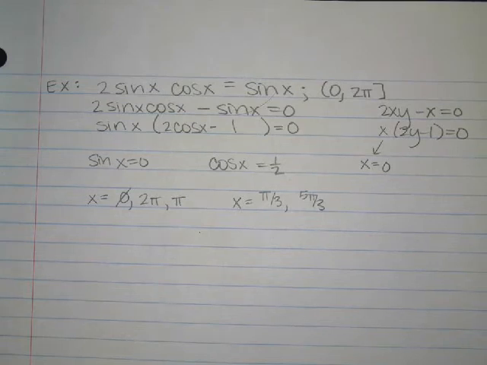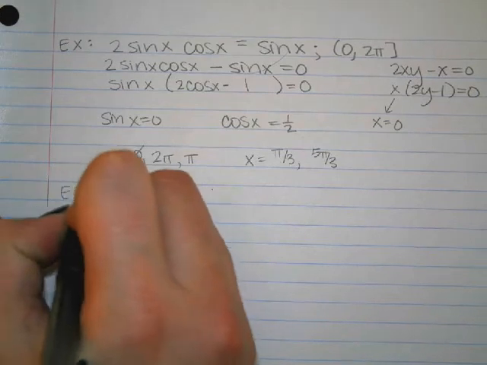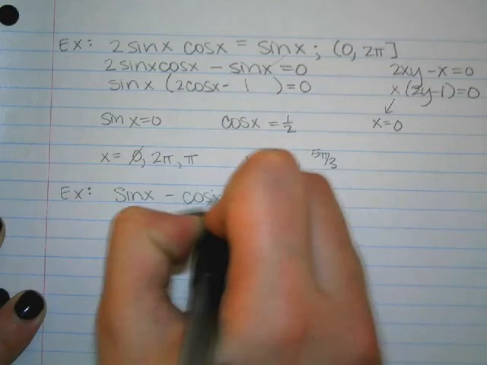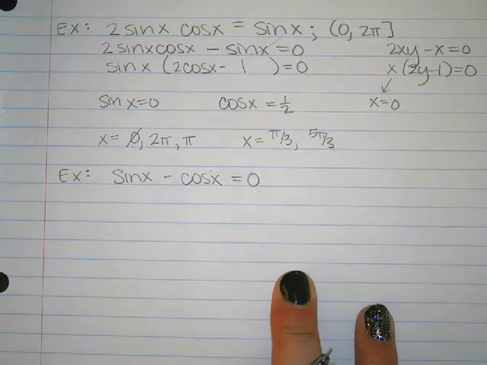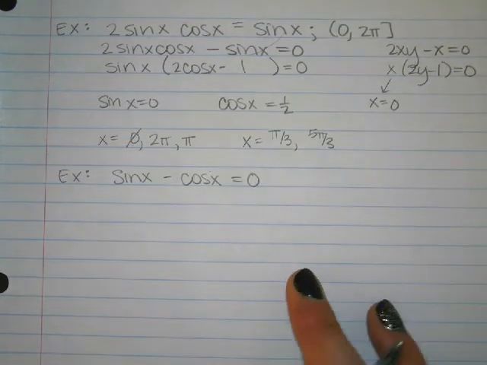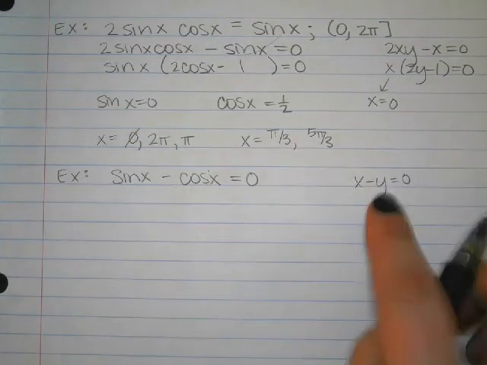One last example. I promise this is the last one. It's going to be quick. Sine x minus cos x equals 0. The reason we're doing this one is because it's a common problem. I've seen this over the years several times, and students never know what to do with it. They're always very confused, because this is kind of like they're saying factor x minus y. Can you factor that?